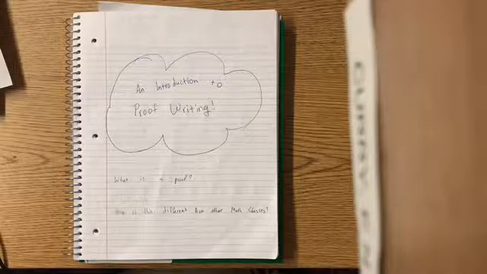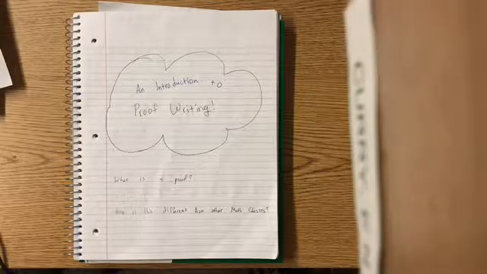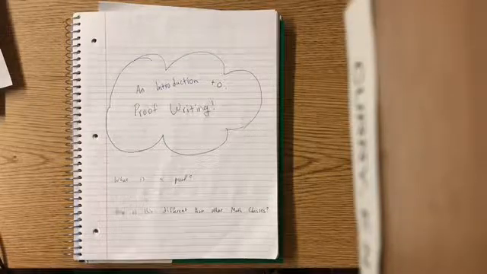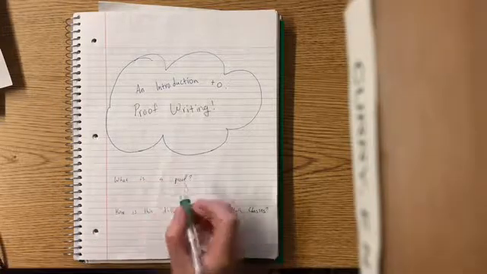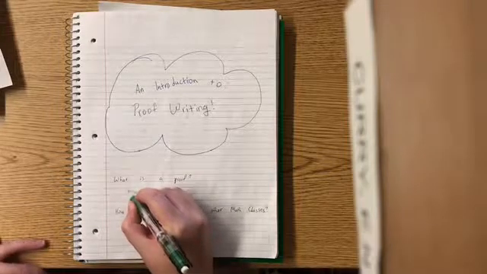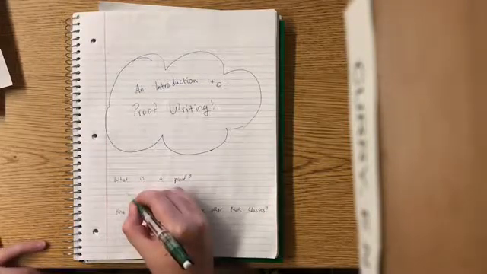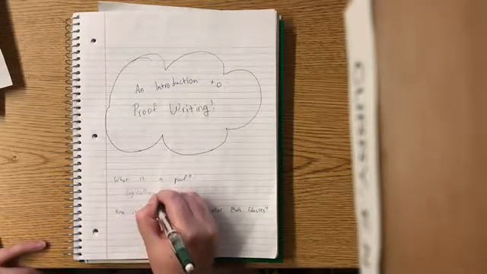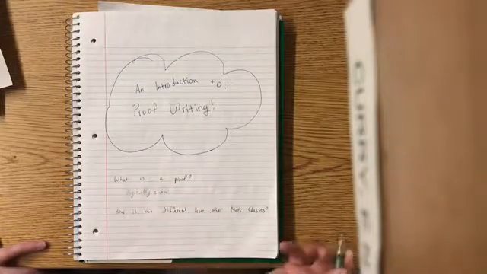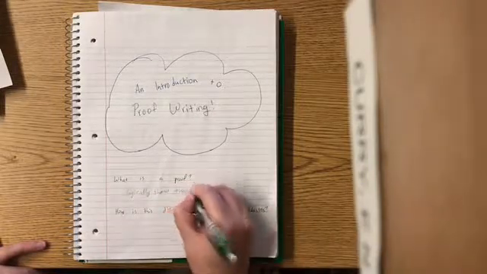Today we will be discussing simple proof writing, and I will show you how to prove a simple statement. So first off, what is a proof? A proof is a way to logically show that a statement is true.